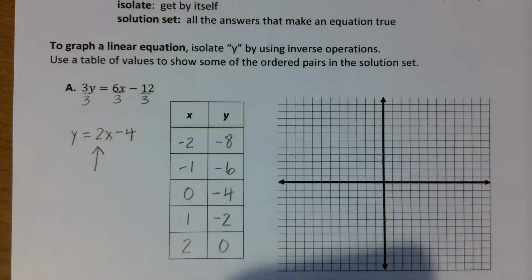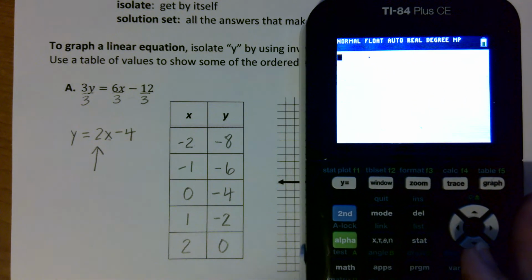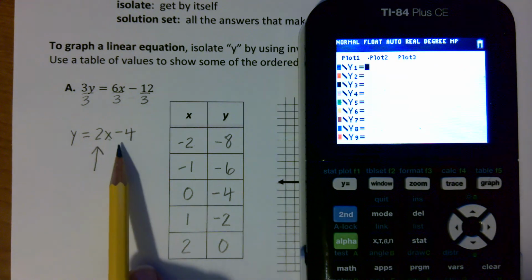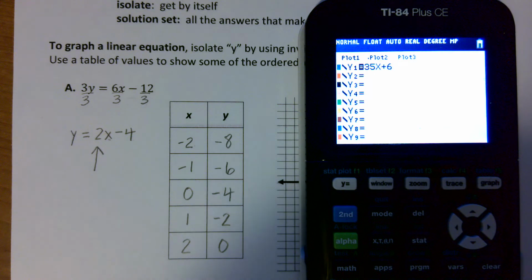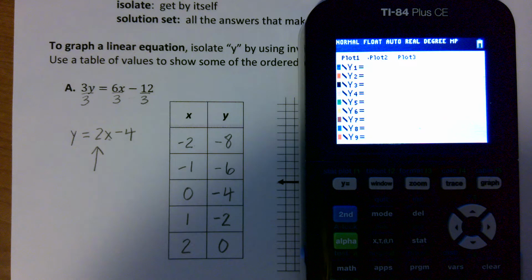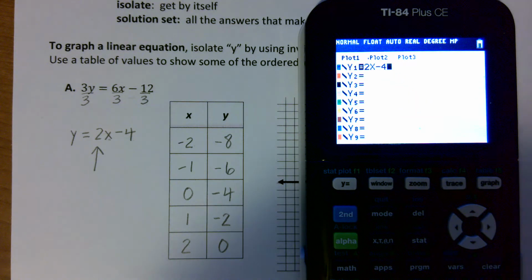What we can also do before we graph is make sure that this table of values matches what we have written in our calculator. So I look at my display in my calculator, I go to y equals, and I type in what I have here. If you already have something written in y equals, just move your arrow to where it is, press your clear button, which is right below your arrow keys, and that'll make it disappear. We're going to type in y equals 2x minus 4. So 2, the x key is right by the alpha key, x minus 4. Remember to press the minus sign.